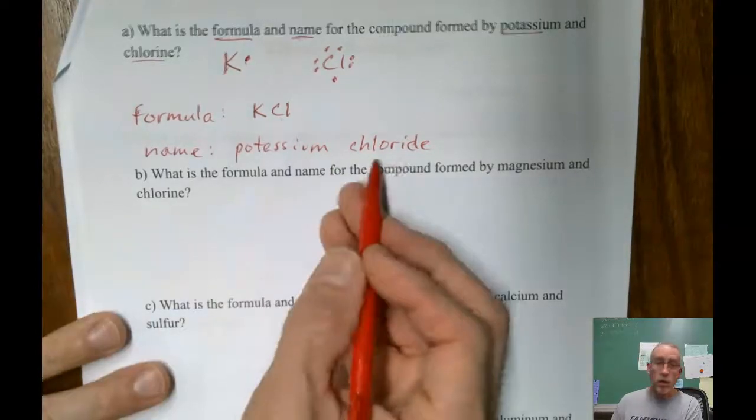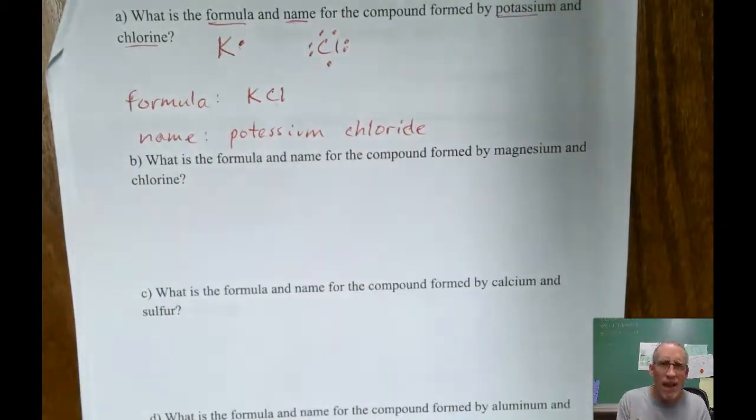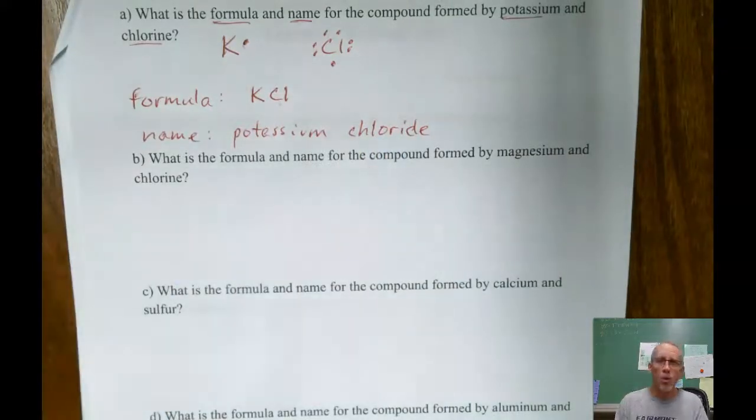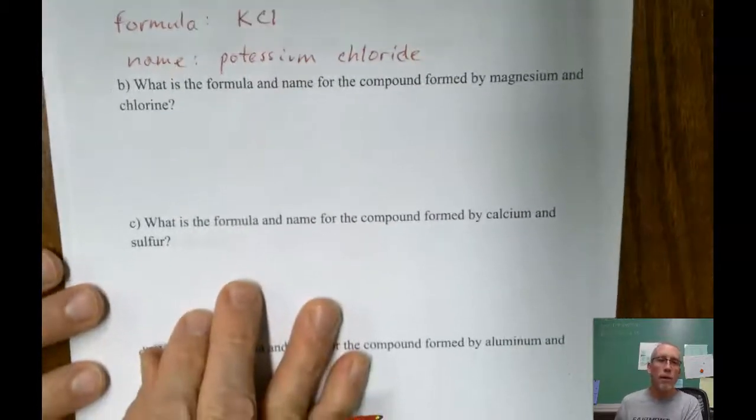Now this stuff, if you could see it, it's a white, kind of crystal-y stuff. It looks nothing like potassium metal, which is a shiny, hard substance. It looks nothing like chlorine, which is like a greenish yellow gas. The properties, the characteristics are totally different of a compound compared to the elements that make up that compound. That's an important point I want you to have.